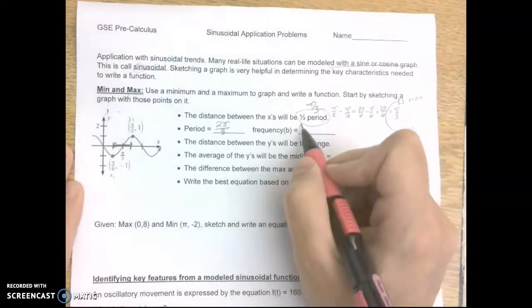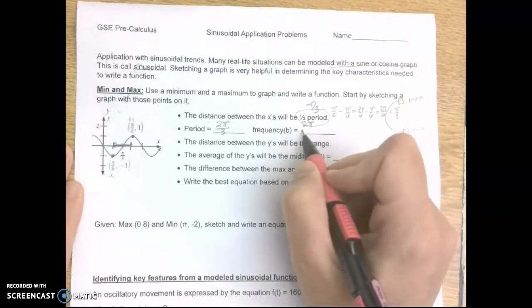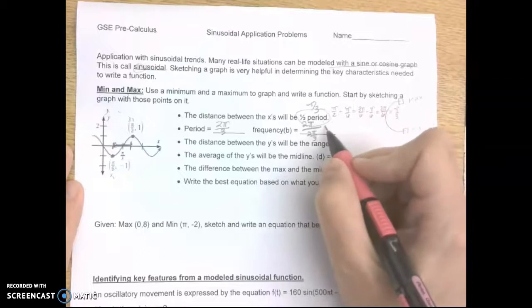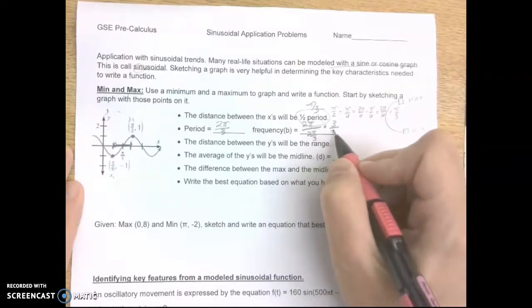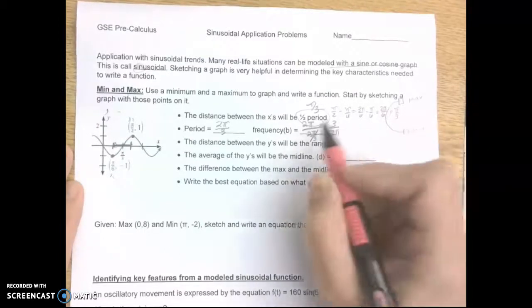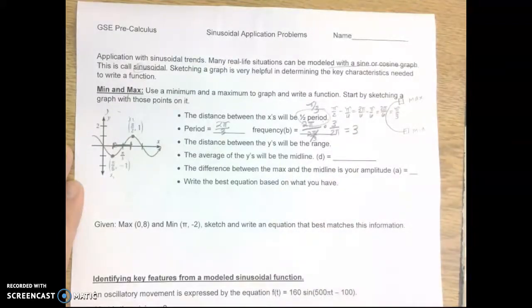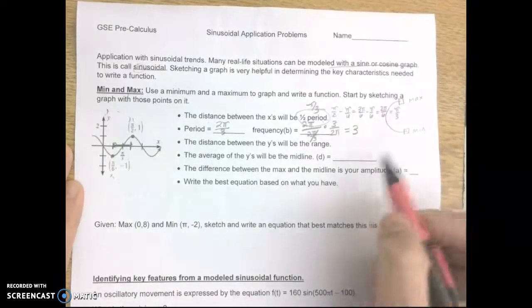The frequency is when I take 2 pi and divide by 2 pi over 3. When I divide by a fraction, I multiply by the reciprocal. And so I am left with a frequency of 3. So 3 rotations between 0 and 2 pi, or within 2 pi.